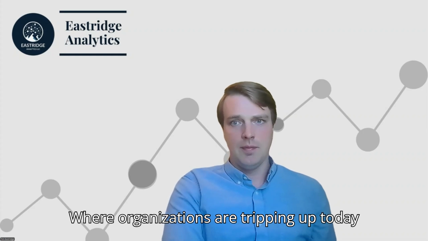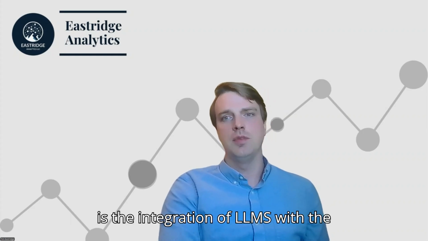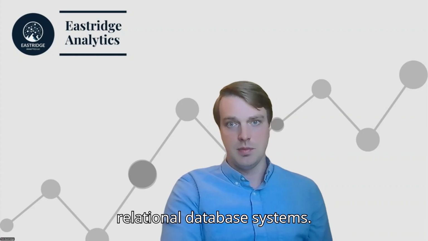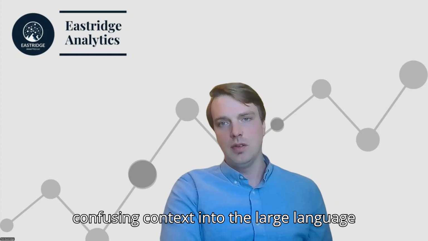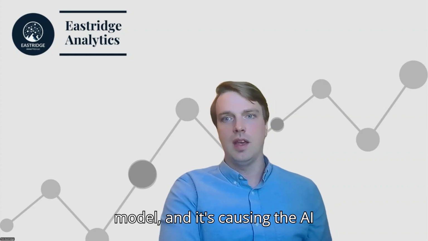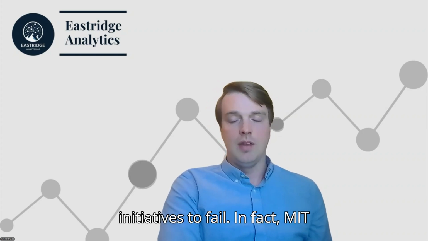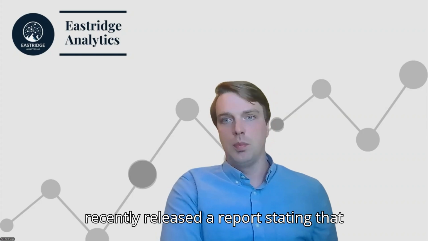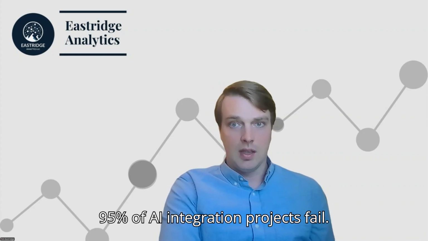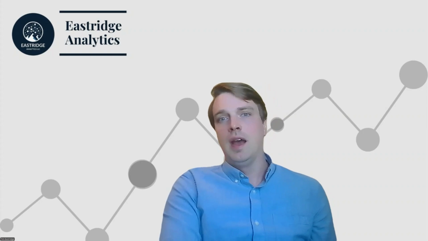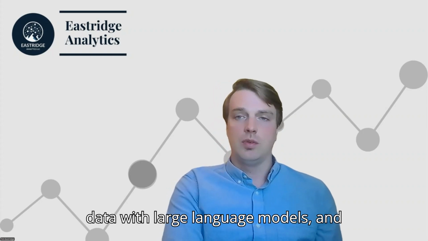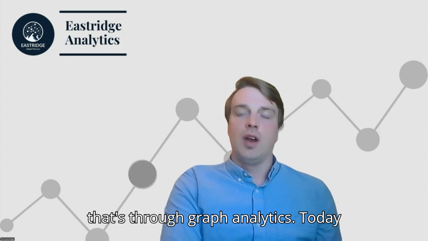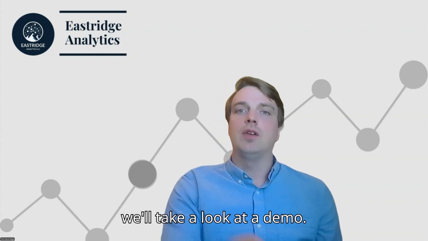money. Where organizations are tripping up today is the integration of LLMs with the relational database systems. Organizations are trying to feed too much confusing context into the large language model, and it's causing the AI initiatives to fail. In fact, MIT recently released a report stating that 95% of AI integration projects fail. At Eastridge Analytics, we believe that there's a better way to integrate your data with large language models, and that's through graph analytics. Today, we'll take a look at a demo.